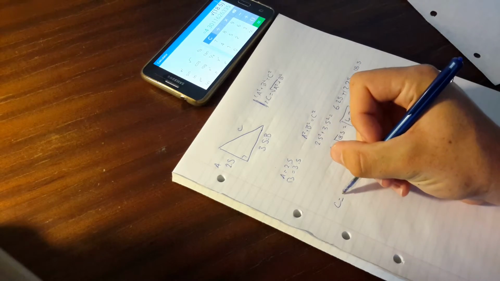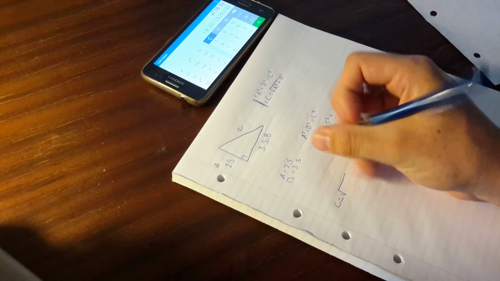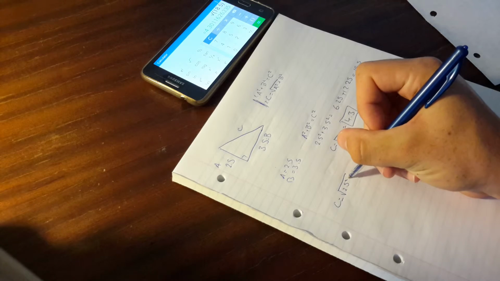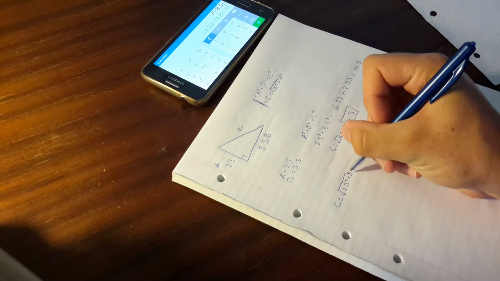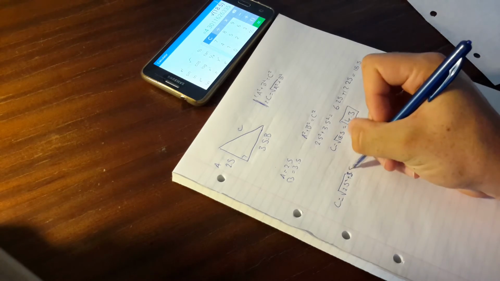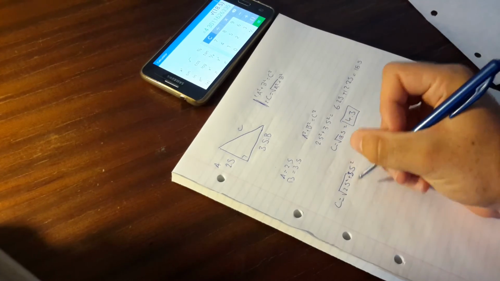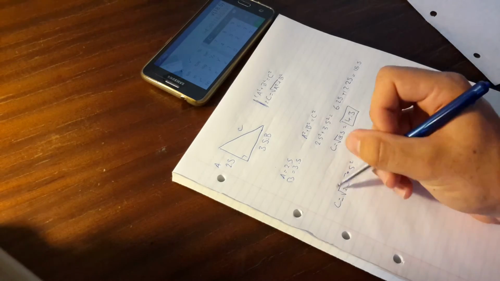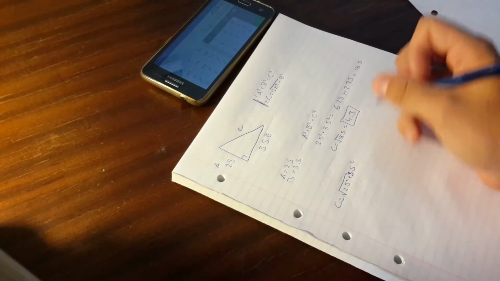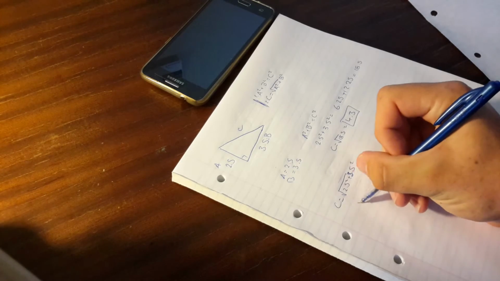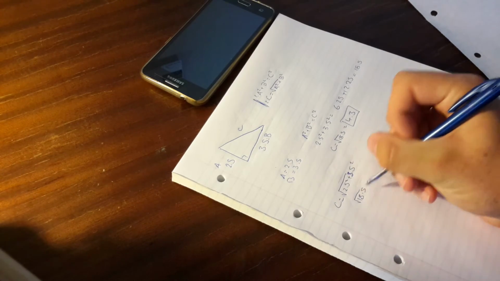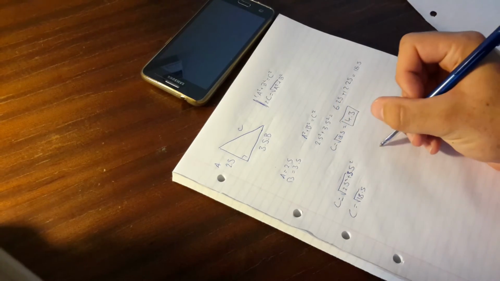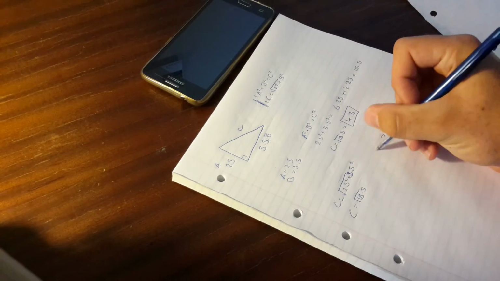C equals A, which is 2.5 squared, and then plus B, which is 3.5 squared, and then remember to work the numbers out first before square rooting it. So we know it's 18.5, and then it's 4.3 because we worked it out up here.